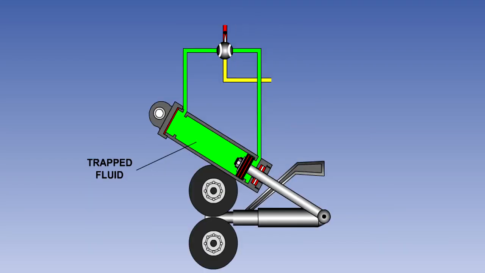When fluid is trapped between the piston of the actuator and a non-return valve or a selector valve at its neutral position, a hydraulic lock is said to be formed. Because the fluid is incompressible and is unable to flow through the system, the piston cannot move, even if an external load is applied to it, and is therefore locked in its position. In our example, the gear lever has been selected to off. The weight of the gear is now being held by a hydraulic lock.